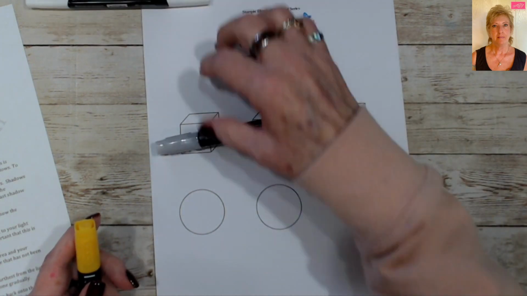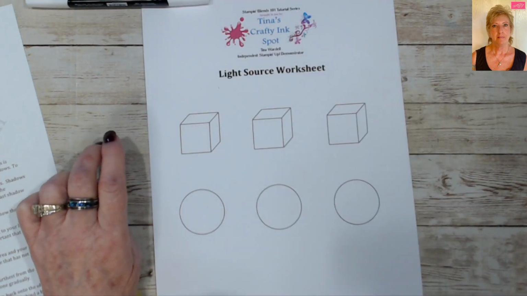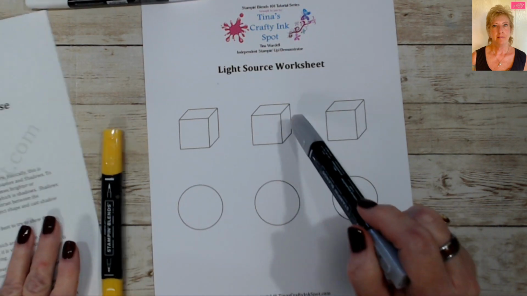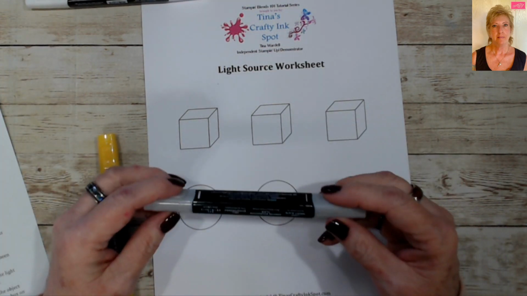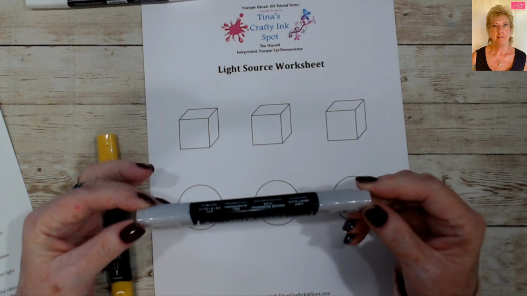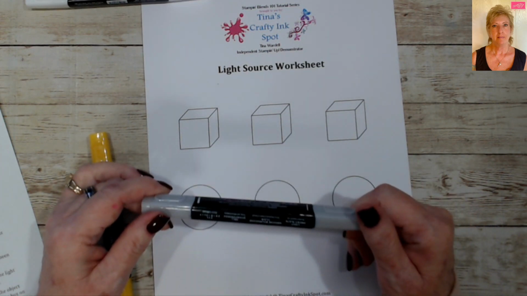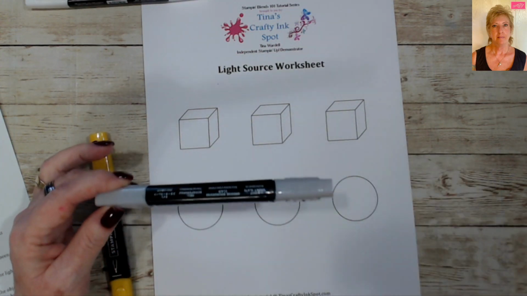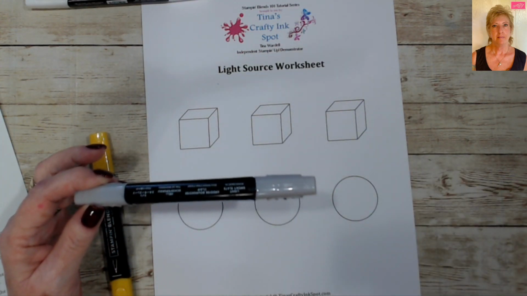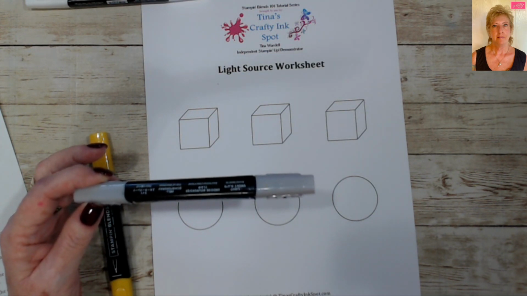Meanwhile, I have one marker, and what you can do is print your worksheet and follow along if you'd like. I am simply using a very light gray marker. This happens to be our Light Smoky Slate. I will zoom in on this a little. Let me see if I can zoom in my camera a little bit.